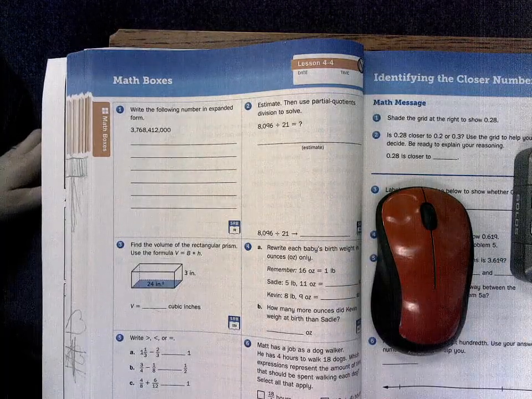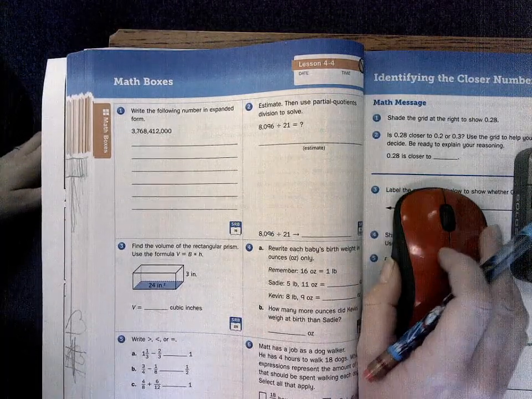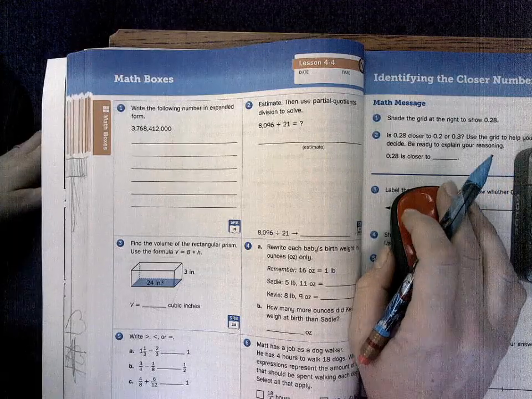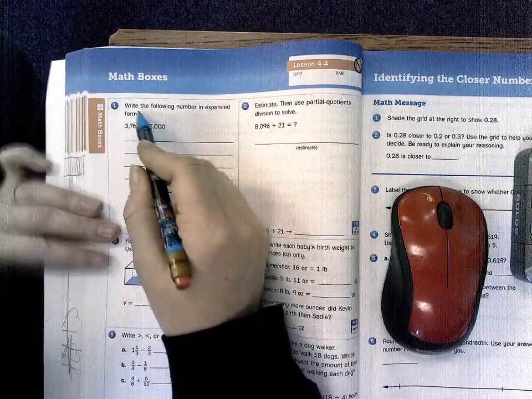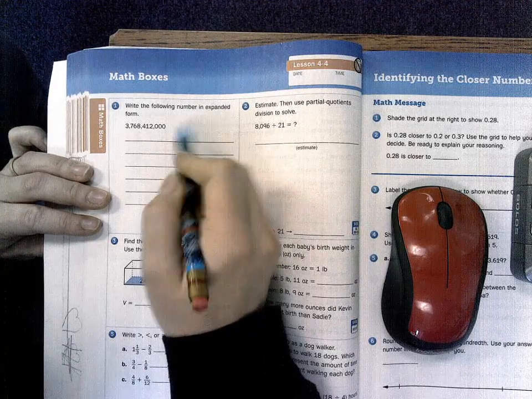Alright guys, we're going to begin on page 122. Make sure that you're watching this video with your sound on. If you're at school, you want to watch it with your headphones on. So write the following number in expanded form.